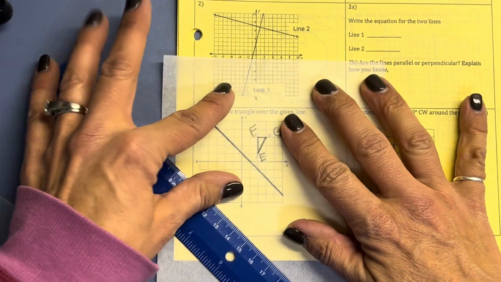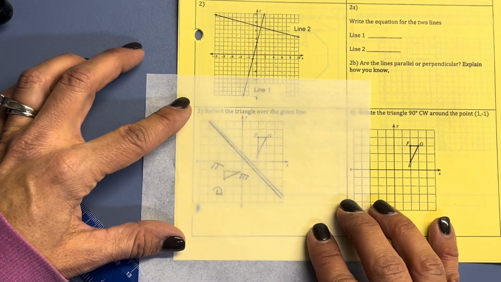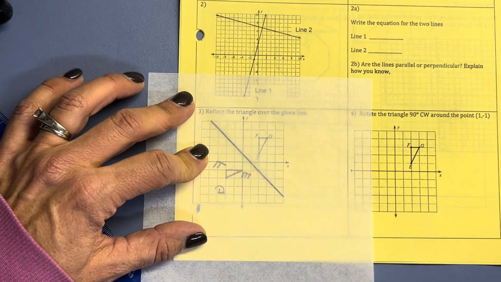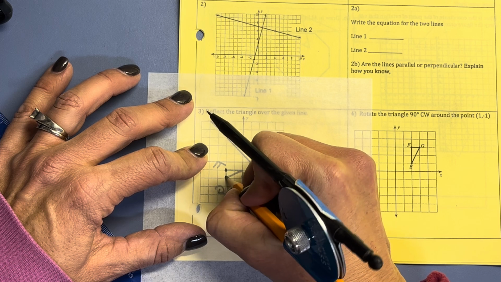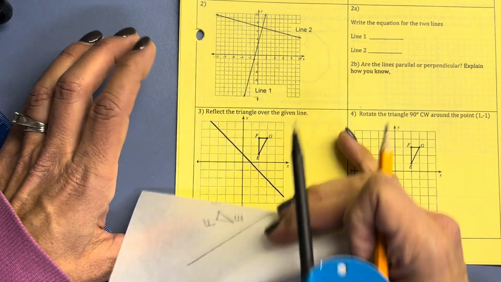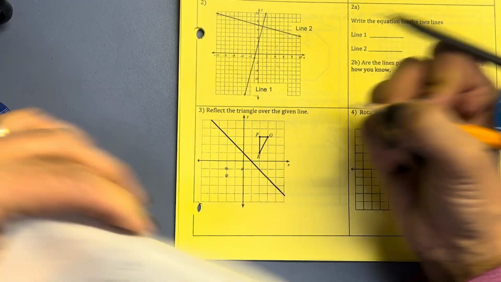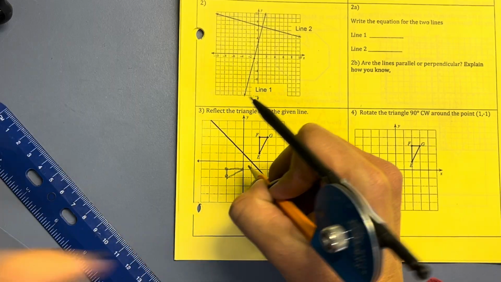And now when you reflect something, all you do is flip it. So I'm just going to flip this over, go right here, and then I can see through the patty paper where it lines up. And if you poke hard enough through this, you might actually be able to see those pencil marks, which I can see even if you can't. But then I've got my new shape, so I'm going to draw that first.